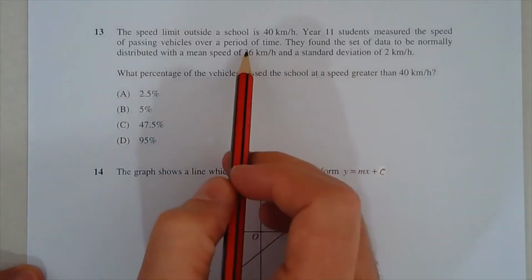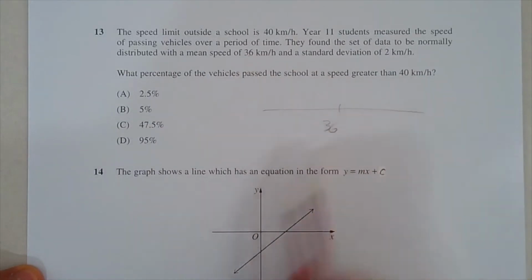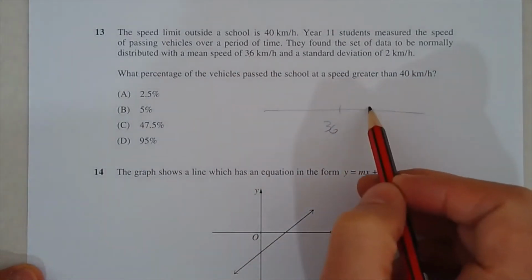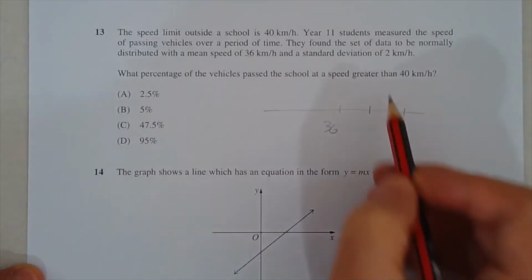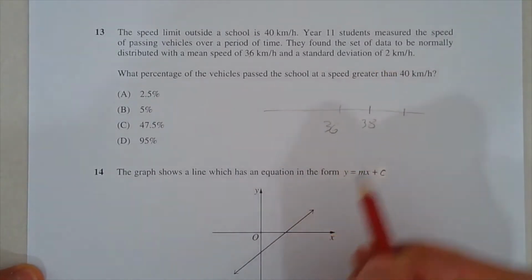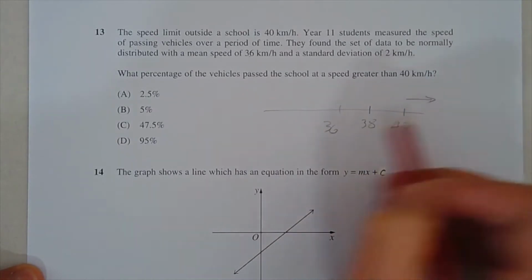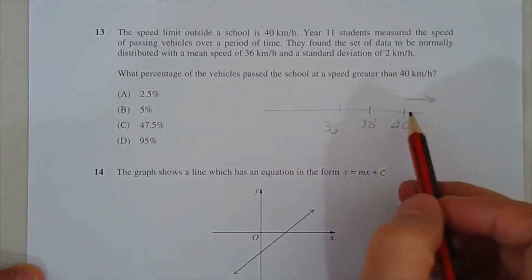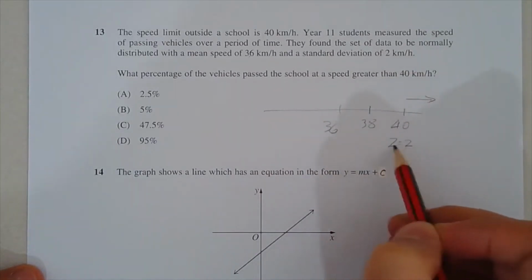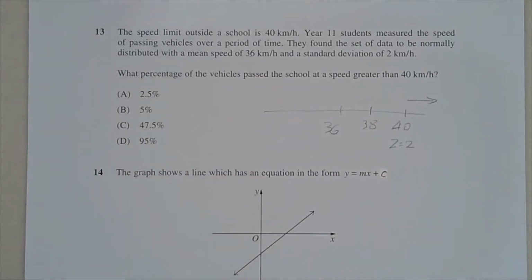So 36 is the mean. I might just draw a quick number line. If 36 is the mean, we have two standard deviations. A standard deviation is worth 2, so that's 38 kilometers an hour, 40 kilometers an hour. So we actually want the part of the bell curve that's a Z score of 2 or higher, or the area under the normal curve.